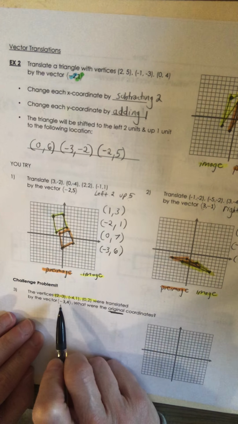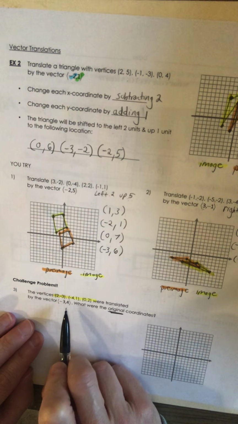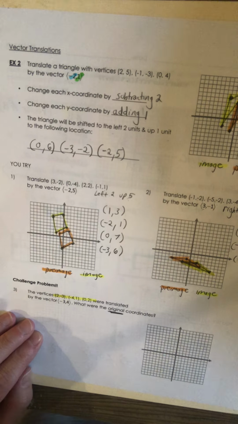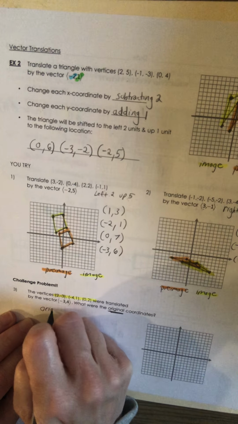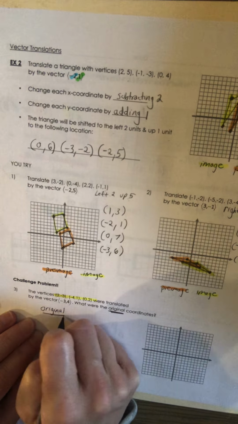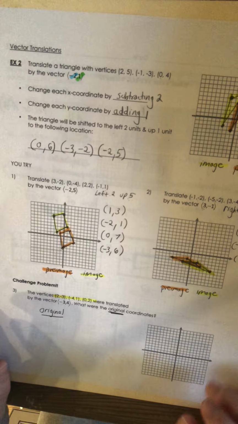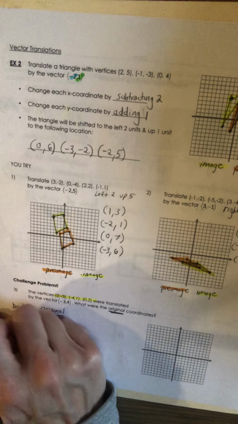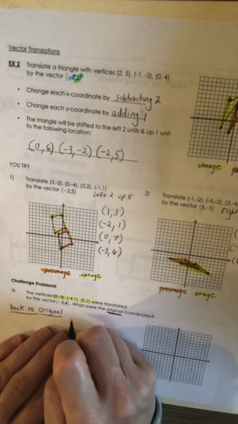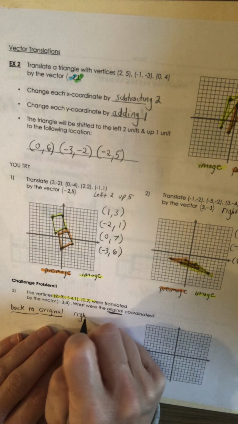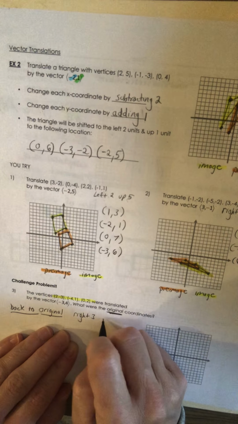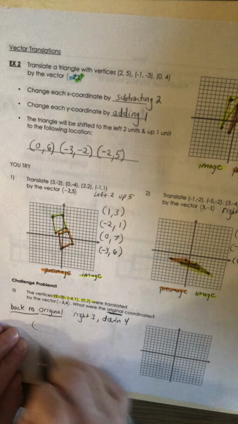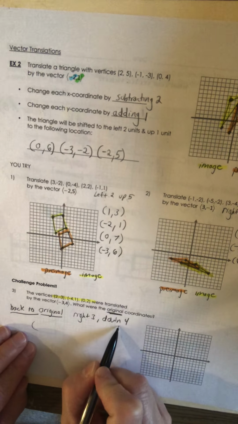So that means I went left 3, up 4 to get to these points. So to get back to my original, I'm going to do the opposite. All right, guys? So we're going back to the original. I'm going to then go right 3 and down 4.